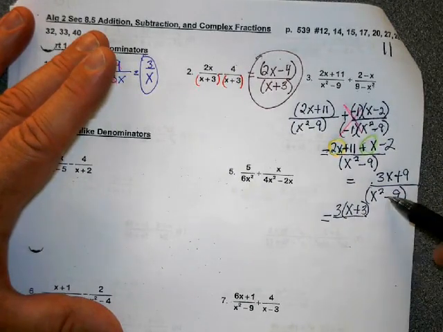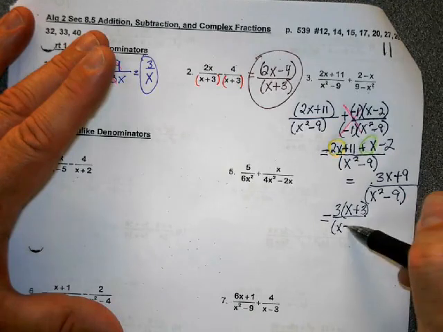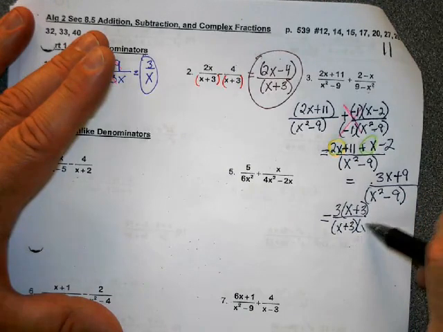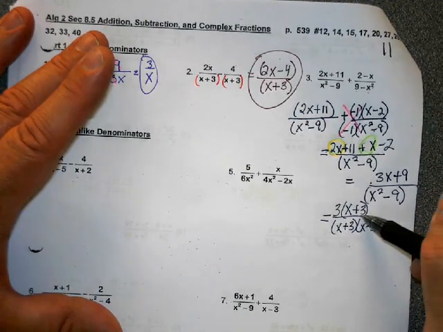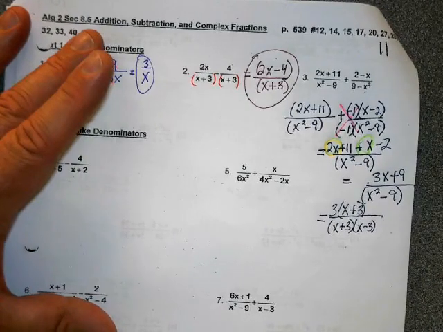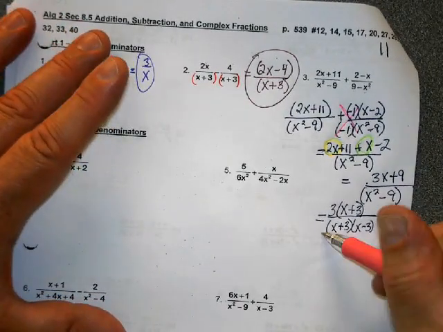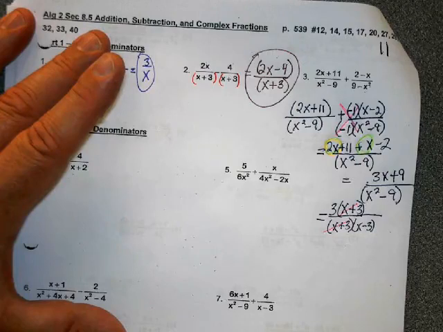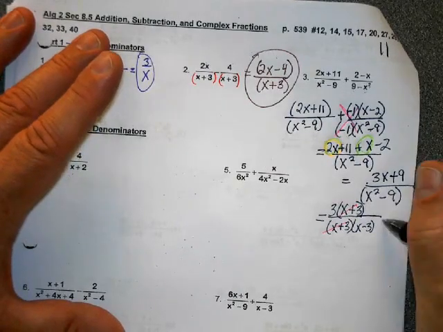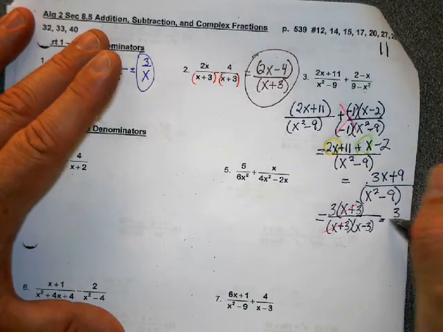I could factor this to x plus 3, x minus 3, because it's a difference of squares. Then I can cancel out the x plus 3's. And my final answer, 3 over x minus 3.